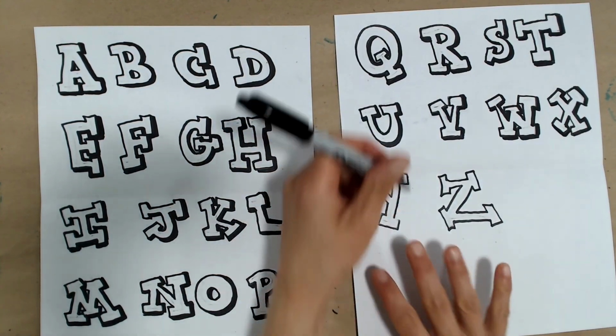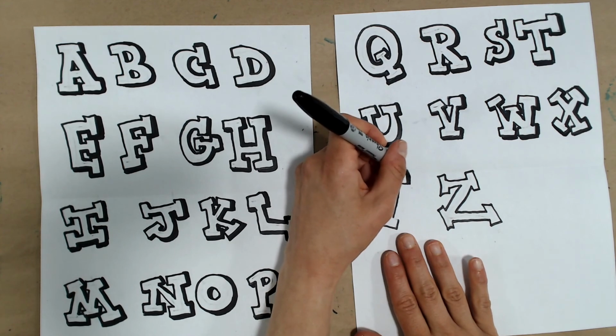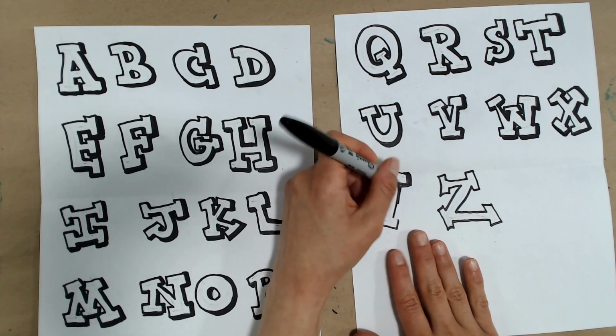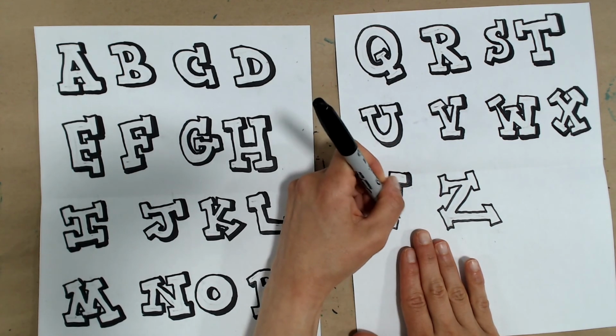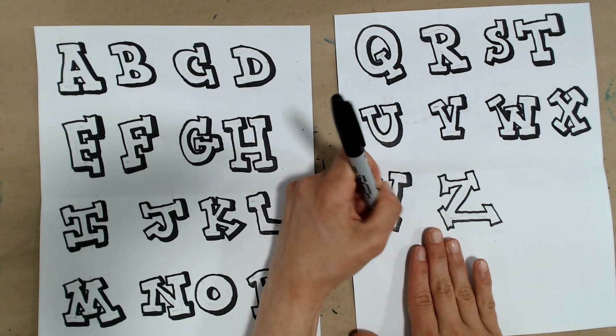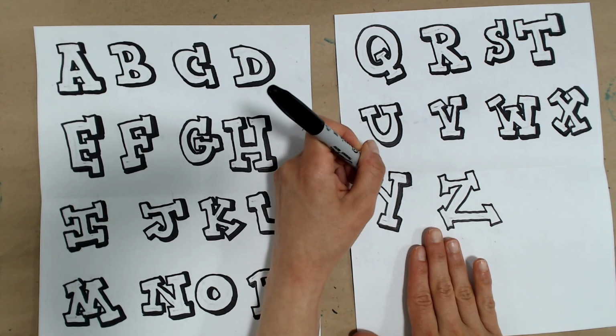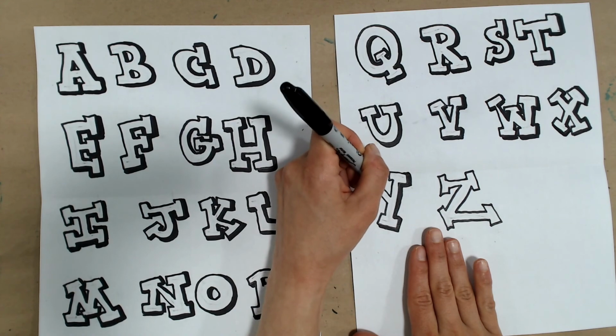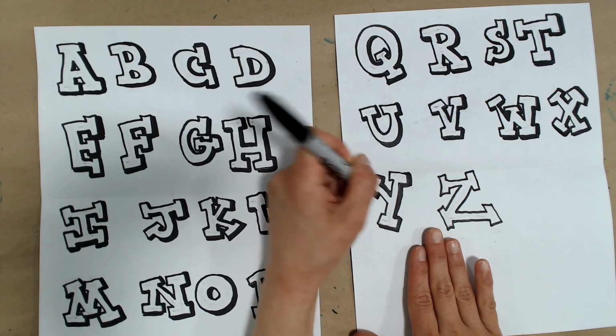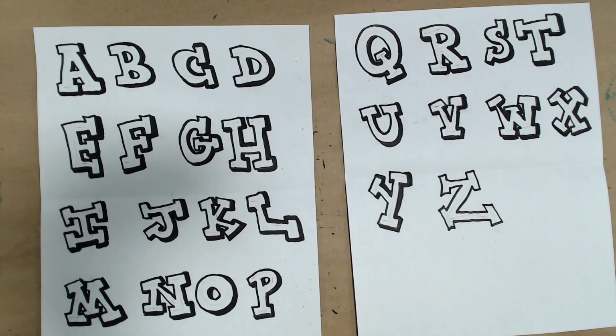All right, and Y. Line across, down, underneath. And see, even I get stumped sometimes. Okay, oh, let's get over there too.